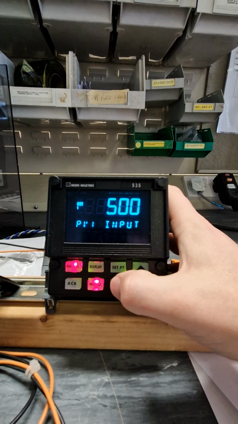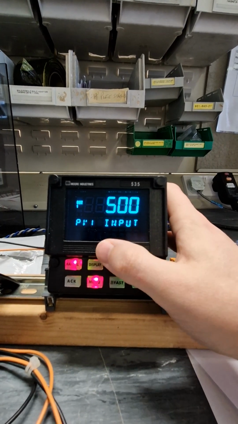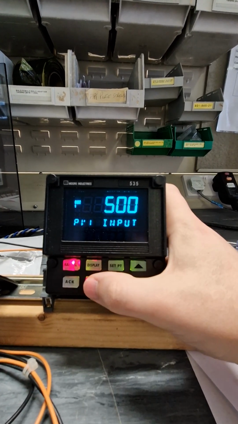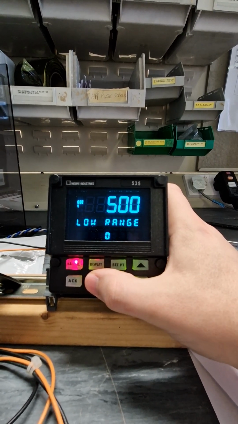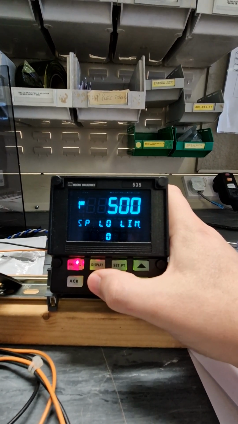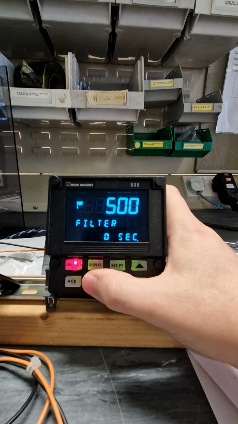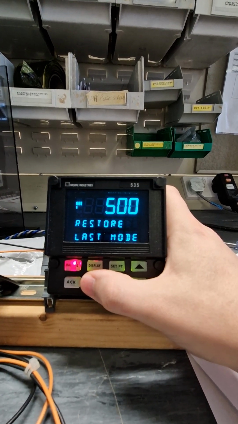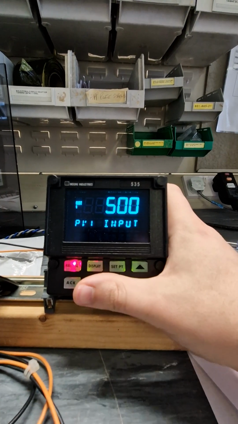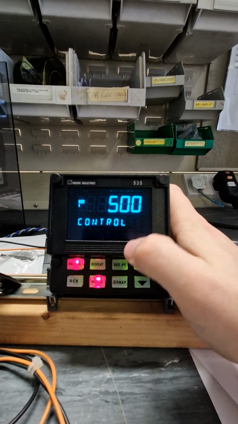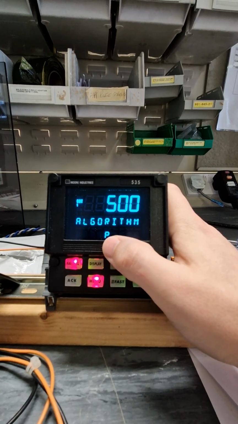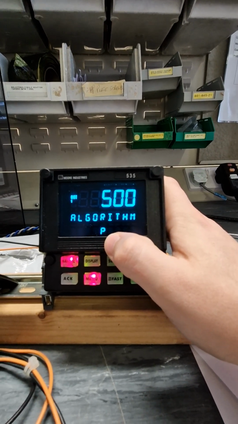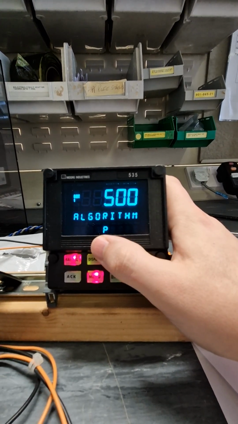So I press fast and menu to get to the next menu, which is the PV1 input, and pressing menu cycles through. So it's just set 0 to 1000. So that's pretty straightforward stuff. And pressing fast and menu again gets to the control menu, and I've just set for now the algorithm to P.